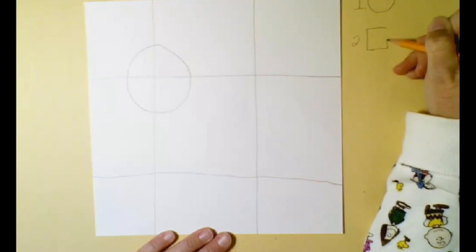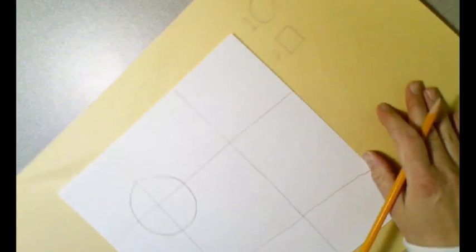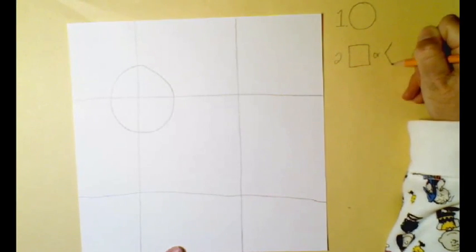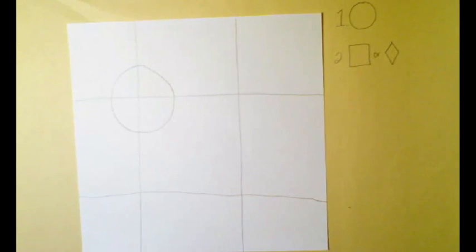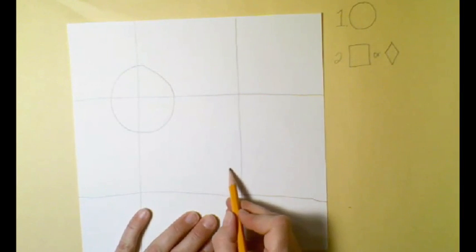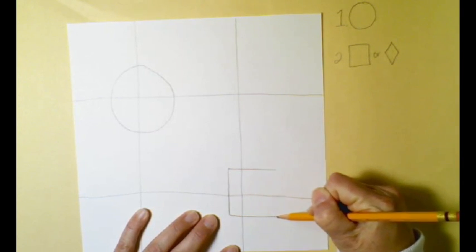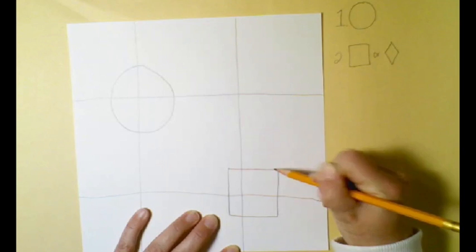The second shape we're going to draw is a square. However, if you turn a square, you get a diamond. That would also be okay to draw for this next shape. I'm going to do a square down here in this part of my artwork.